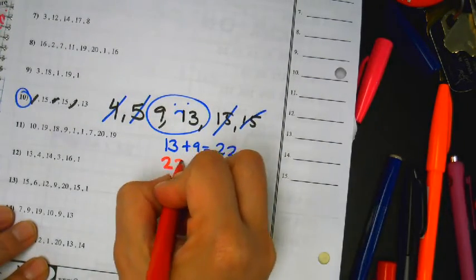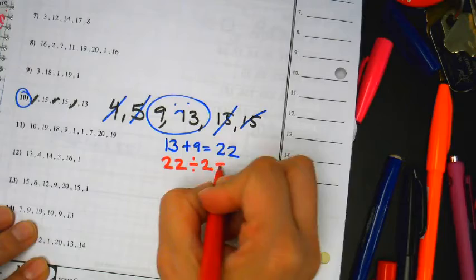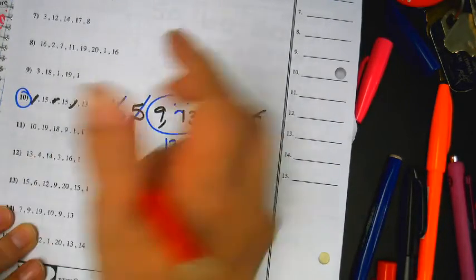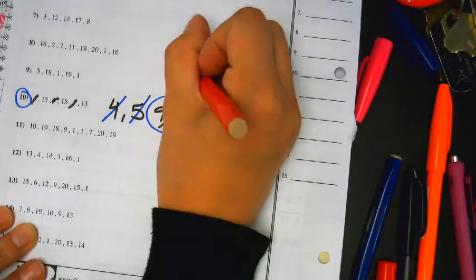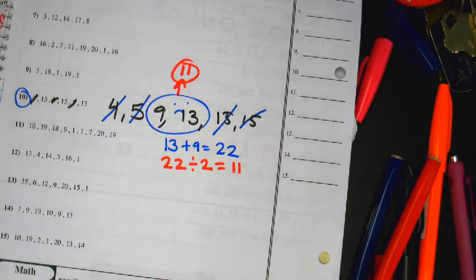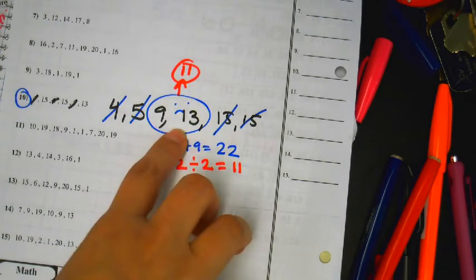What's 22 divided by 2? 11. So in the middle of 9 and 13 is 11. And does that make sense? 9, 10, 11, 12, 13. Yeah. So you always want to double check, like, does my answer make sense? Yes, it does. If I were to leave it at 22, 22 is not in the middle of that.